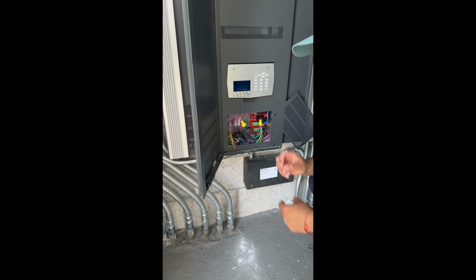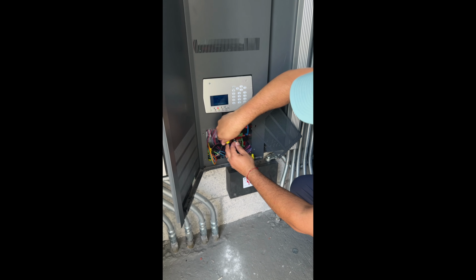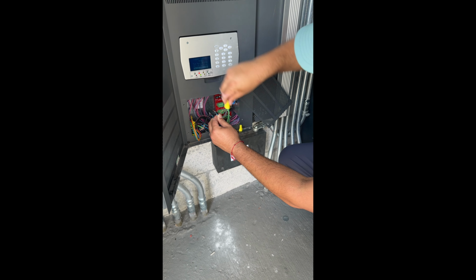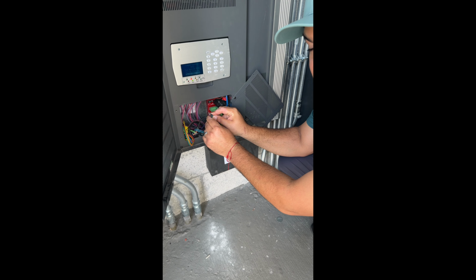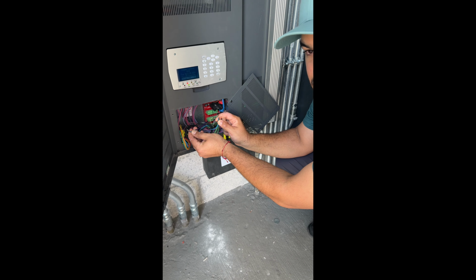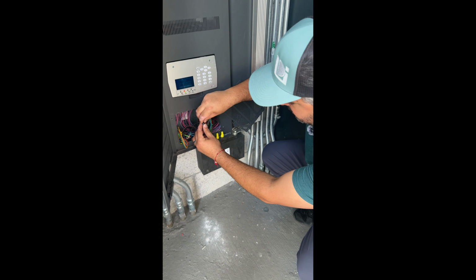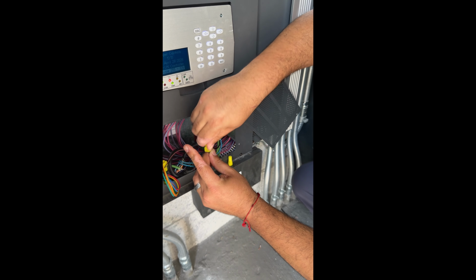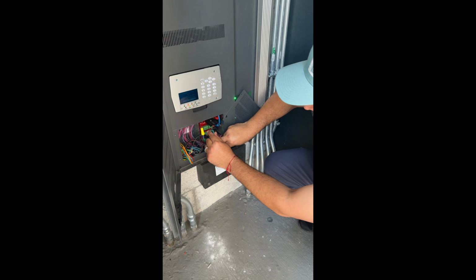The controller can be tested by simply removing these wire nuts for the low voltage connection, and they can be connected. That click is turning all the relays on. The moment I release it, it's going to be turning off all the relays. Again, it's a simple test to confirm if the photo cell controllers are working properly.